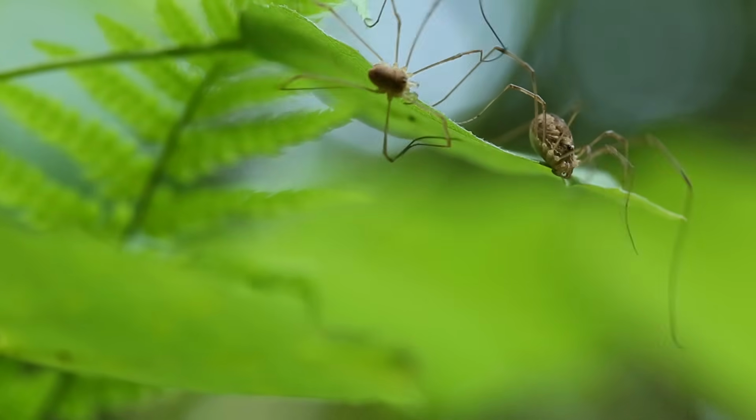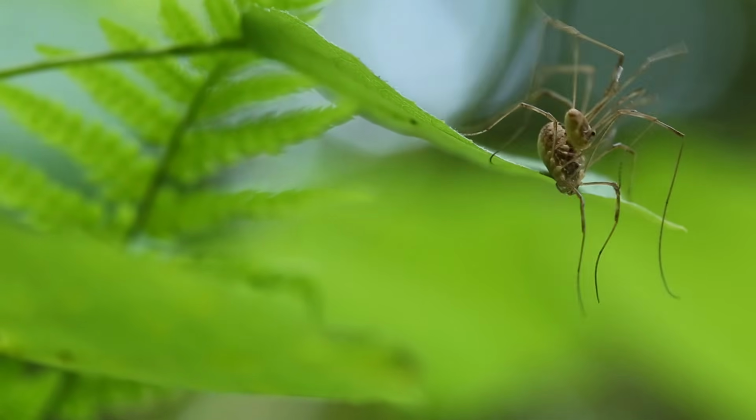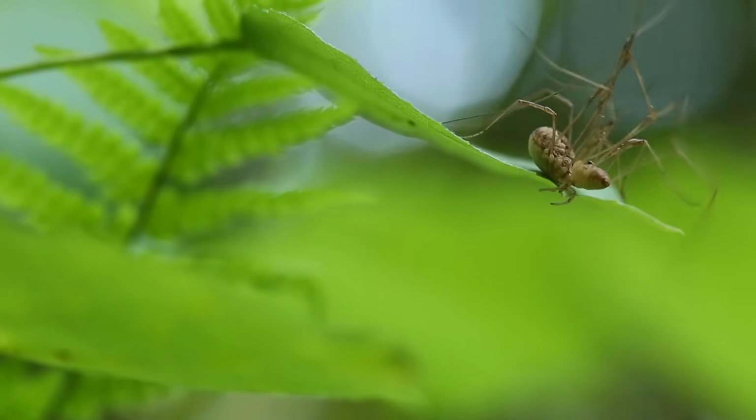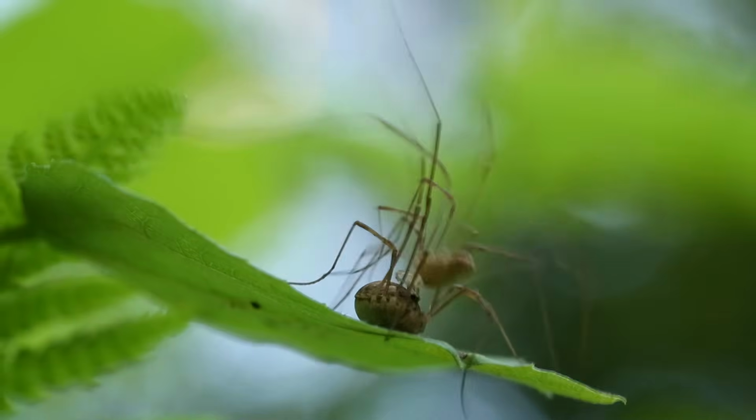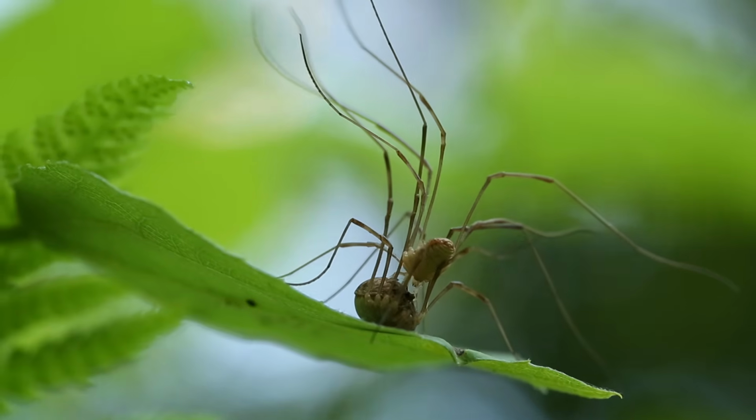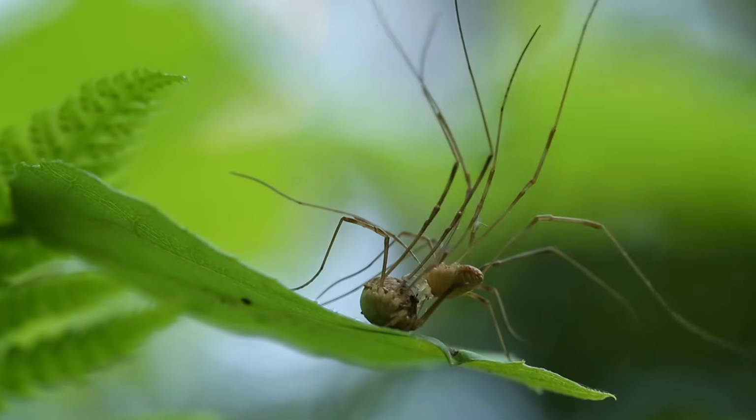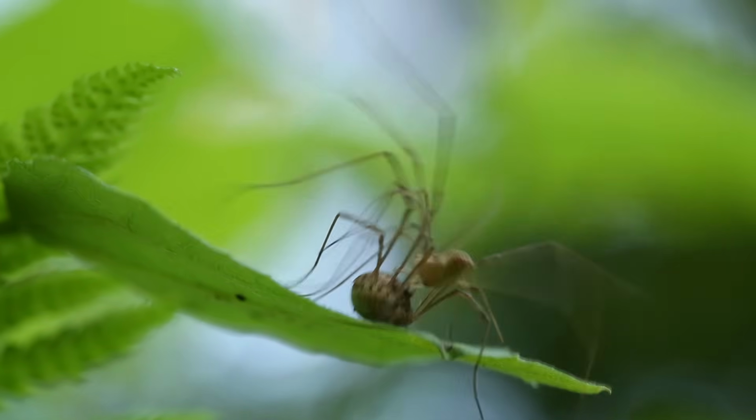The harvestman spider is easy to recognize by its perfectly elliptical body and extremely long and thin legs. Female harvestmen are much larger than males.